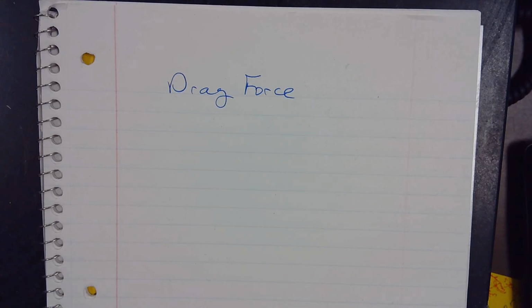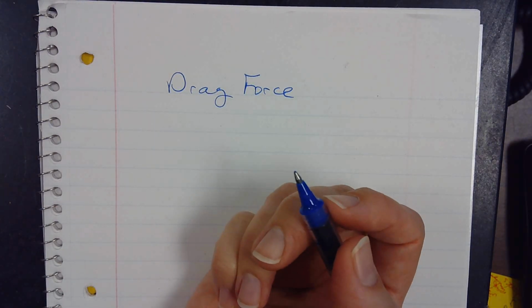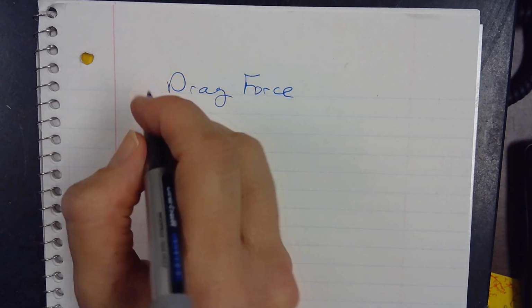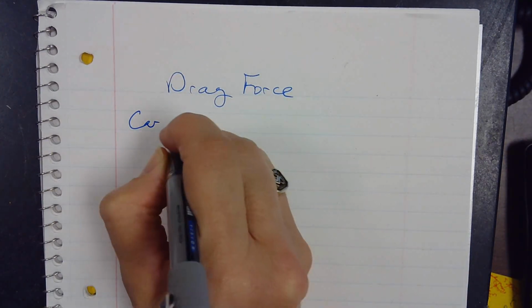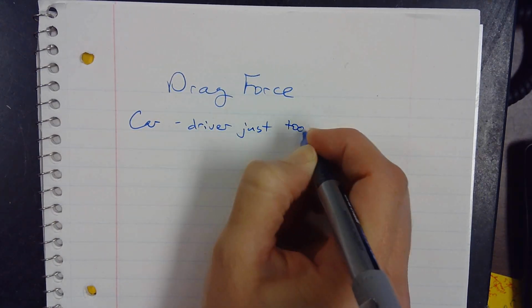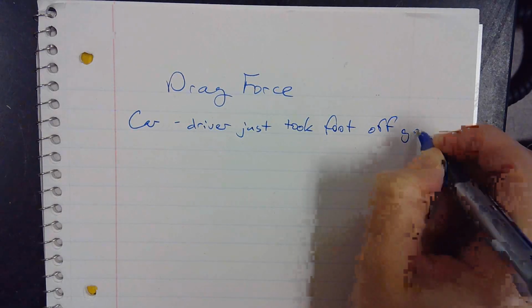So, drag force. Drag force is the special name for friction that is not constant. So, we are going to start with an example of, let's see, what shall we make this object? This is a car. Driver just took their foot off the gas pedal.